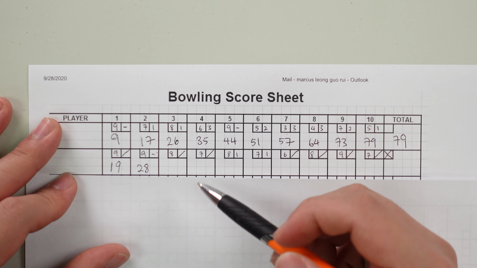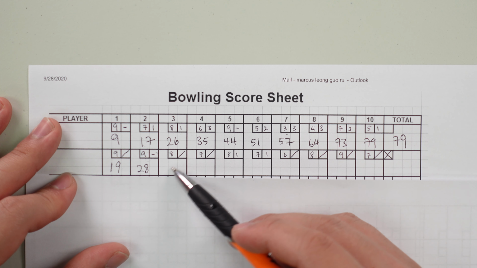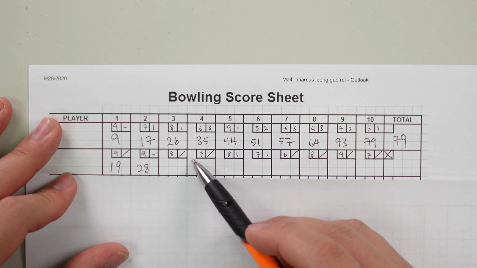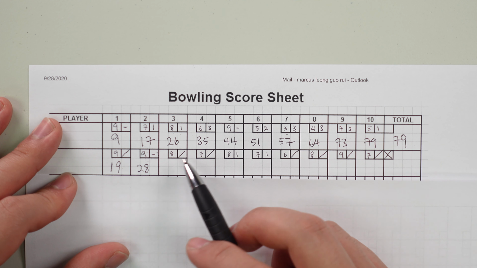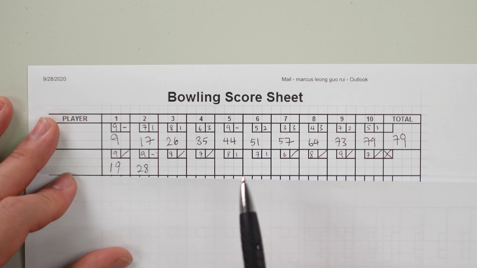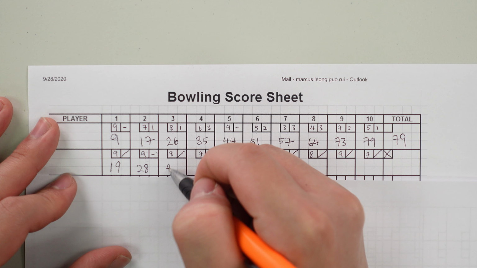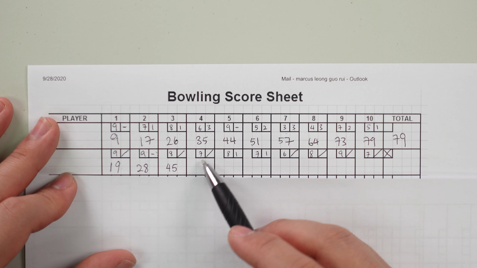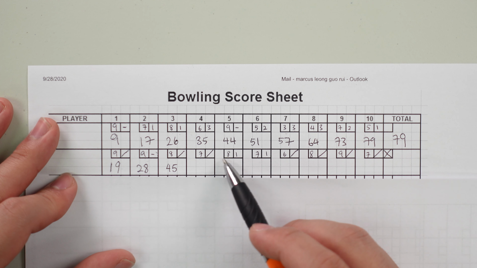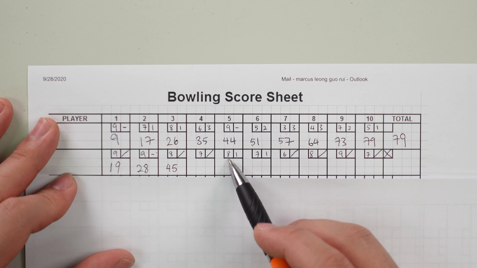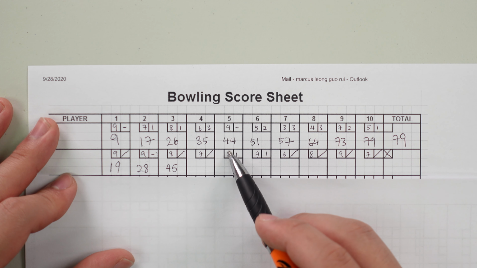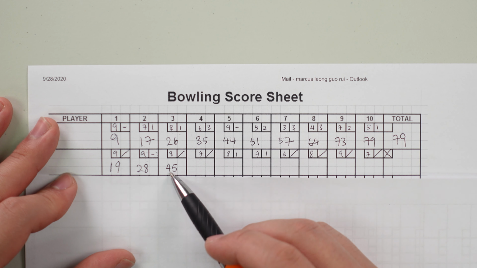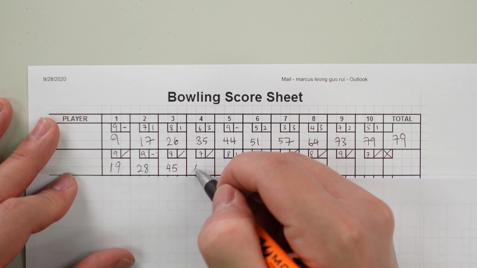Okay, so the next frame will be 8 spare, which is a closed frame. So you have to look at the next frame, which is a 7. So the total will be 17 points. So you have to add 17 into 28, which gives you 45. Okay, so on frame 4, it's a 7 spare, so it's a closed frame. So now you have to look at frame 5, the first shot, which is 8. So 10 plus 8 is 18. So you have to add 18 into 45, which gives you 63.